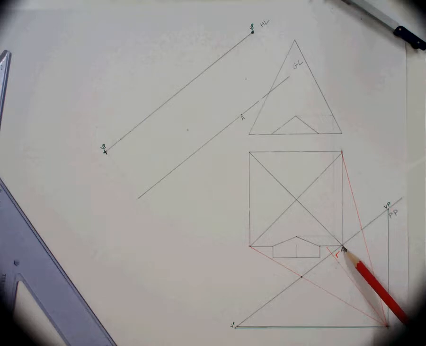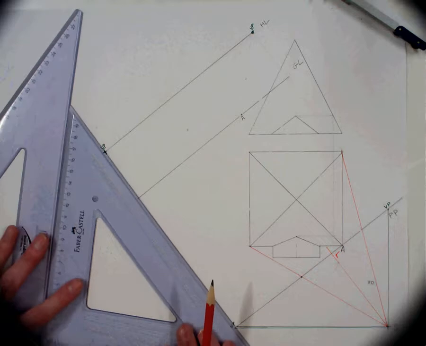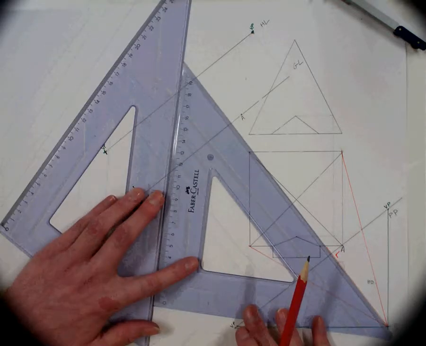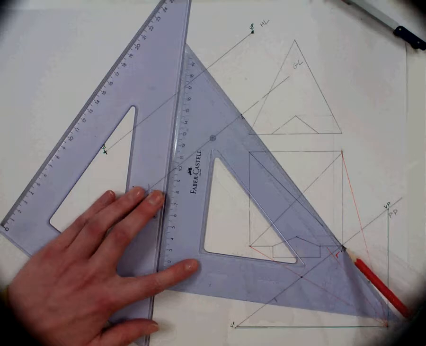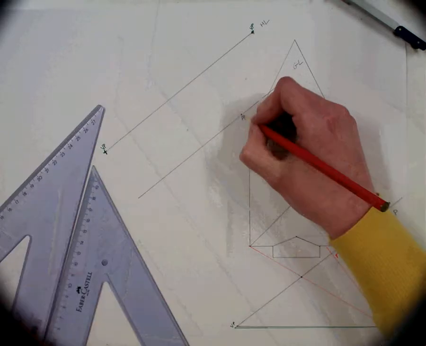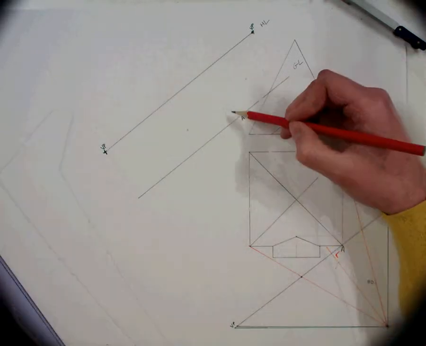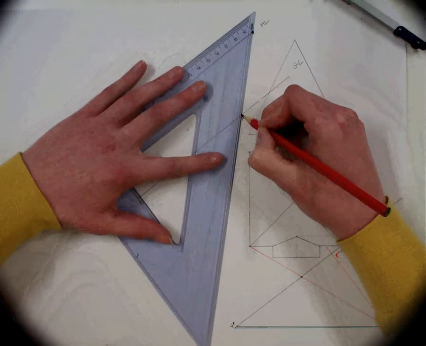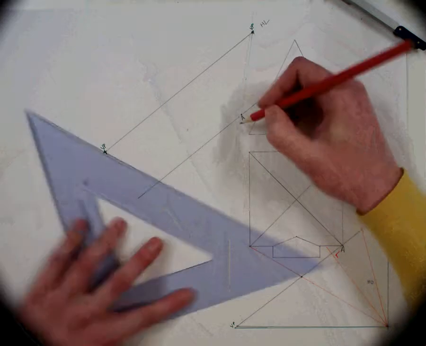We need to transfer that point up to our ground line. So it's literally just a perpendicular line to your ground line. So just transfer it up. Label it A. That point is just brought back to your different vanishing points. Bring it back to both vanishing points, and that gives you the edge of it.